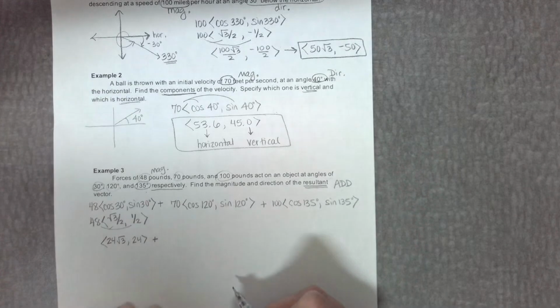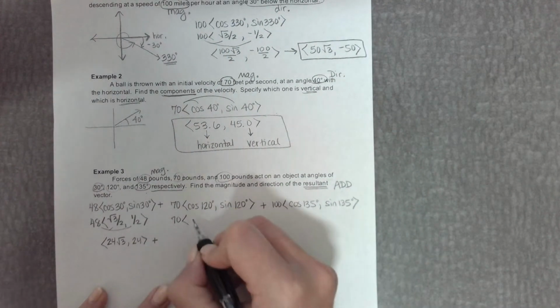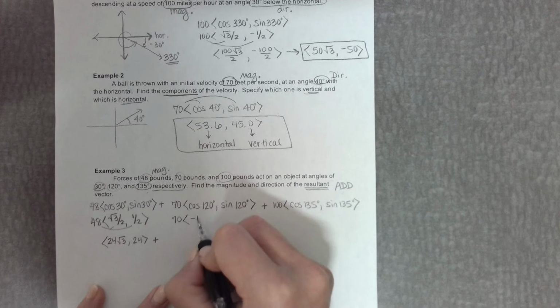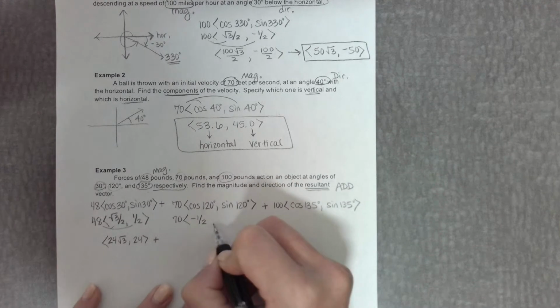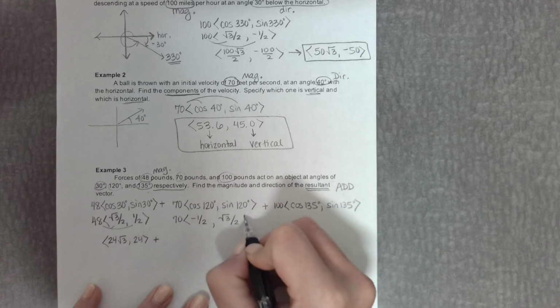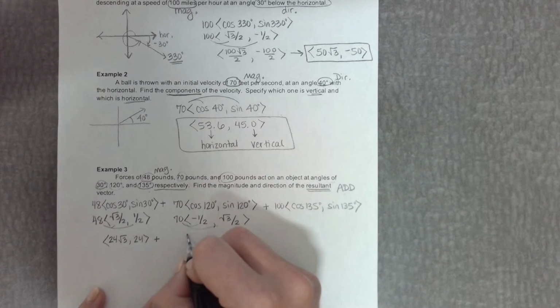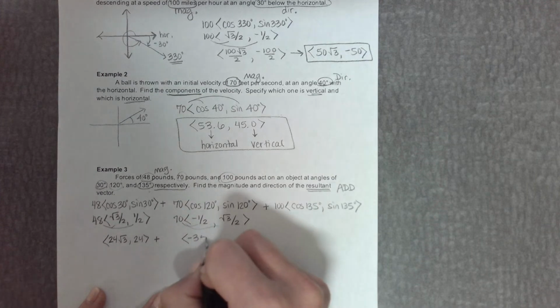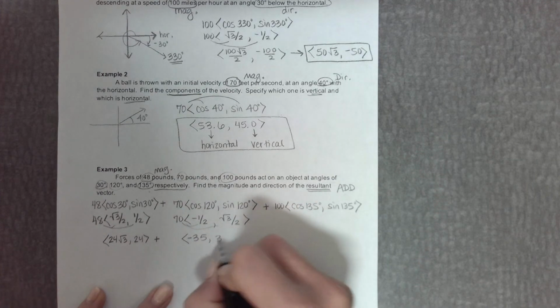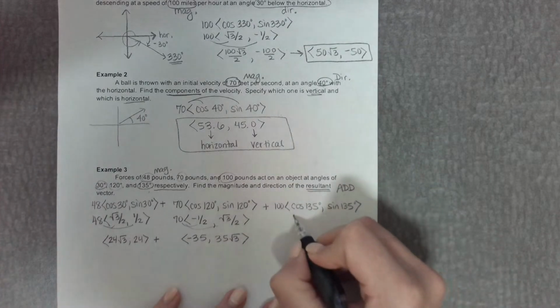Okay, so there's our first vector. Second vector. What is the cosine of 120? The cosine of 120 is negative 1/2 from the unit circle, and the sine of 120 is square root 3 over 2. If you distribute that 70, you're going to get negative 35, and you're going to get 35 square root 3. And then the 100.